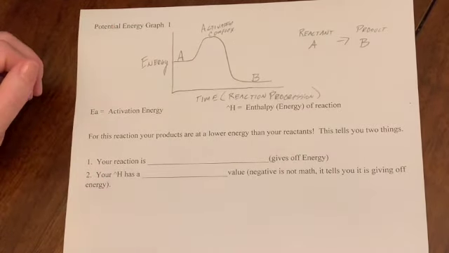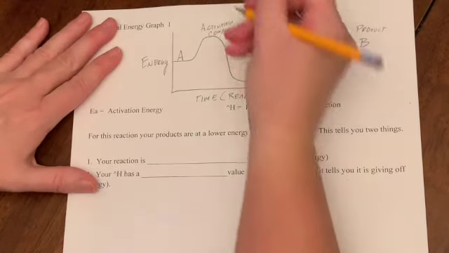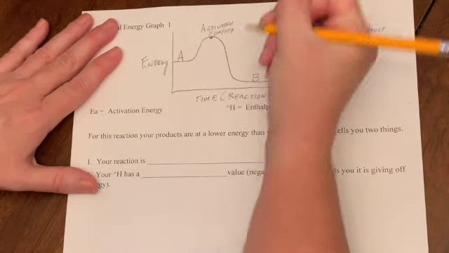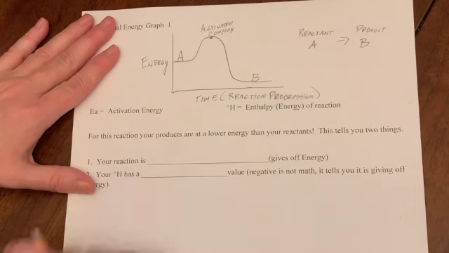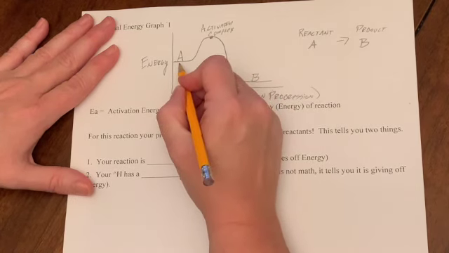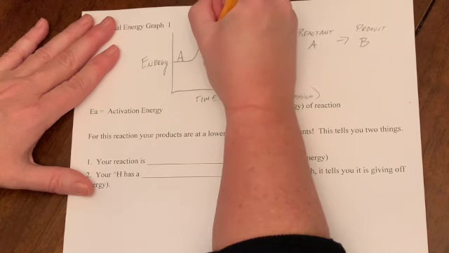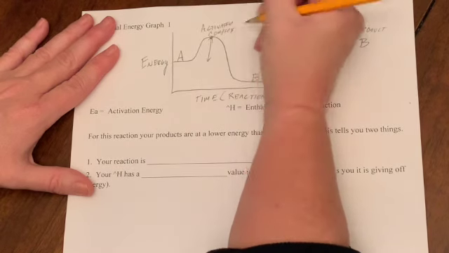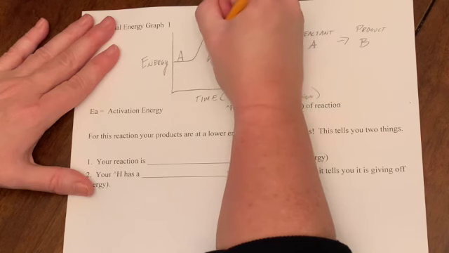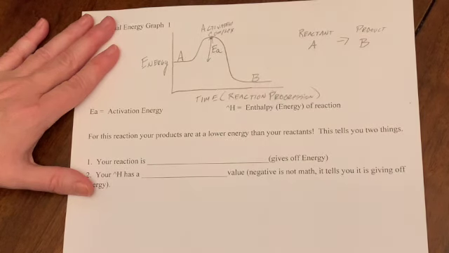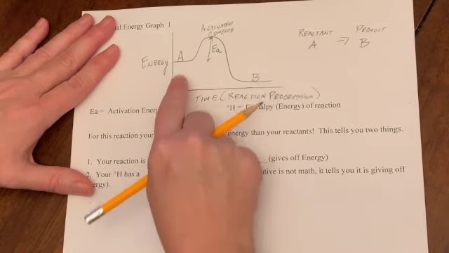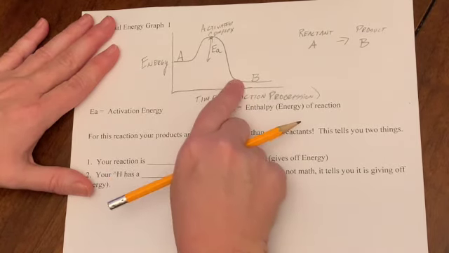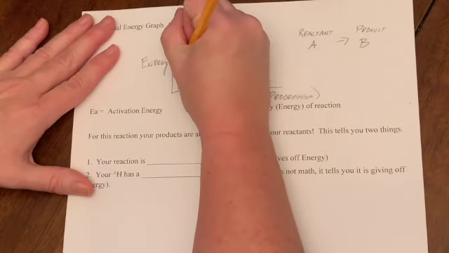There's a couple important things that you need to note. First off, the top of my peak here is my activated complex. Then there's a couple different energies that are important to us. The energy that it takes for my reactants to get up to that activated complex right here is called the activation energy and gets the abbreviation EA. The difference in energy between where my reactants start and my products end, I'll just put that little arrow right here.